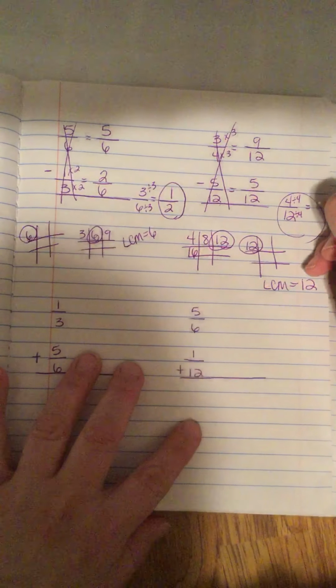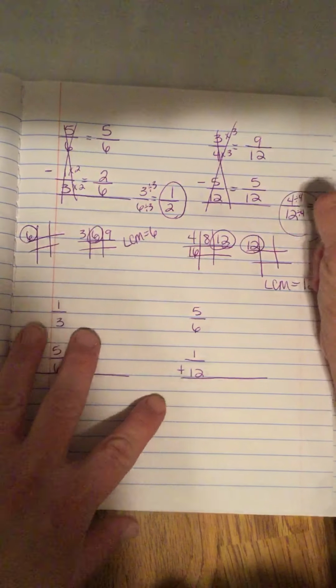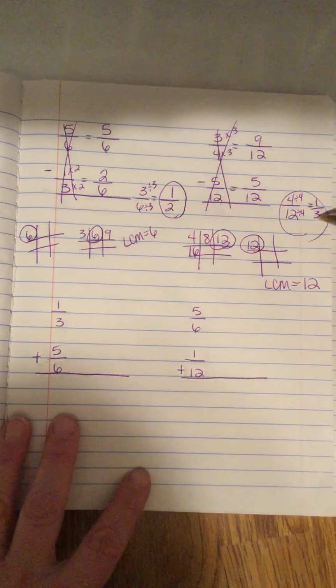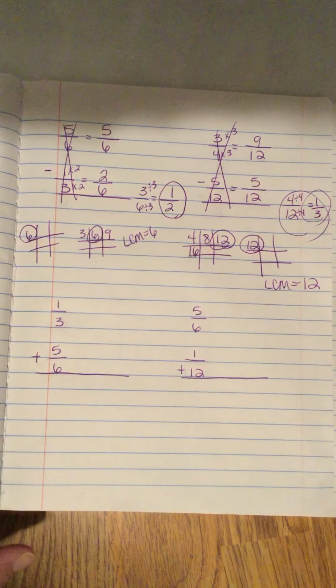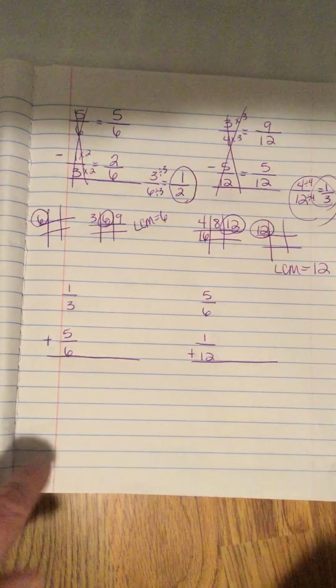So 4 divided by 4 is 1. 12 divided by 4, 4 times 3 equals 12, so 12 divided by 4 equals 3. 1/3. Okay? It's just all about how you look at the fraction. If you know it's an even over an even, it'll divide by 2. But if you just divide it by 2, you might have to divide it several times to actually get your answer. Okay, 1/3 plus 5/6.